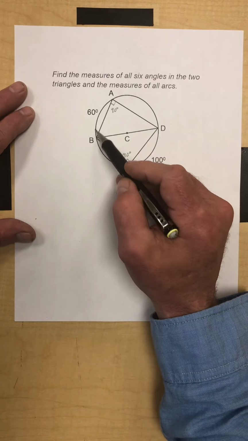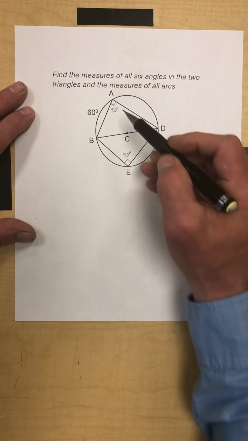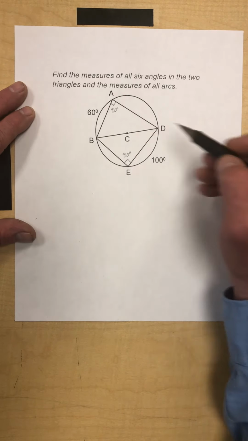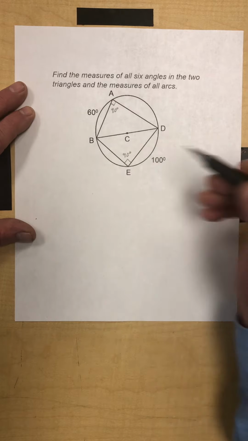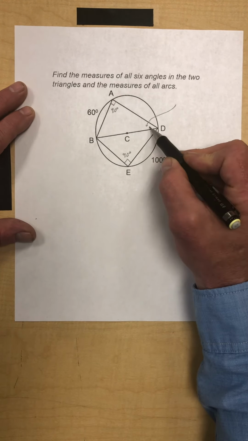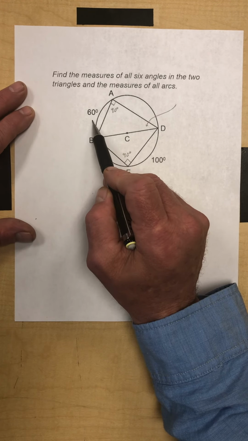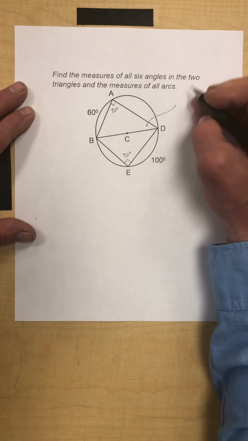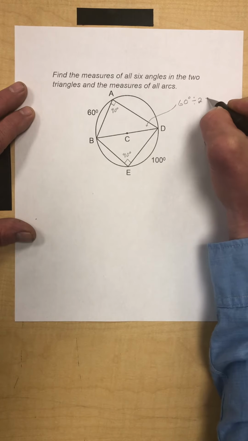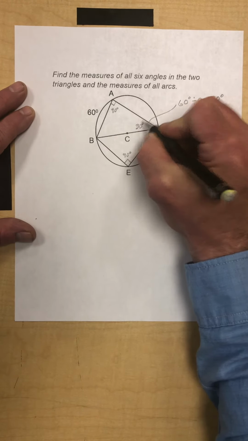Notice that I have the measure of one of the arcs right here, arc AB. But notice that arc AB is subtended by angle ADB, and angle ADB is an inscribed angle. So that inscribed angle has to have half the measure of its intercepted arc. We would take 60 degrees, divide by 2, so obviously we're going to get 30 degrees. So this is 30 degrees here.